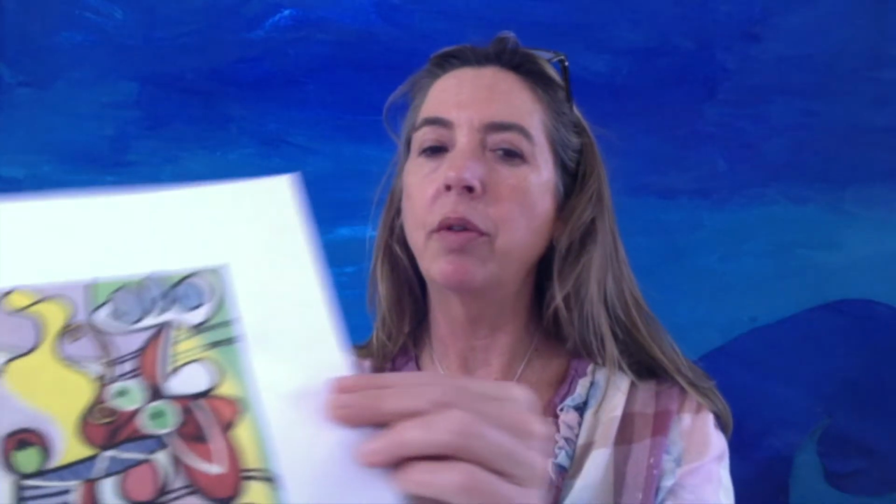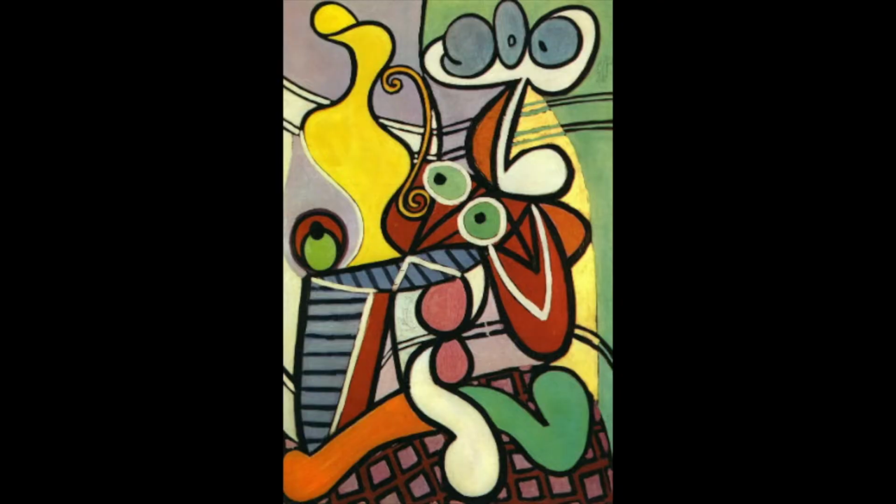Here's one that has lots of different shapes and colors, really bold colors, and again black lines. Now this one is a Cubist kind of abstract painting, which means that you see lots of different shapes and maybe you can tell what it is, maybe you can't. The other thing is maybe somebody will see something and you will see something else.